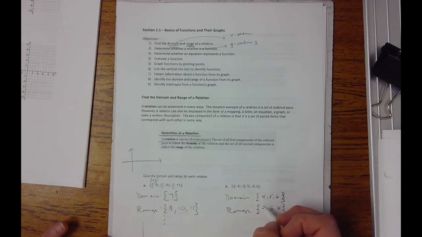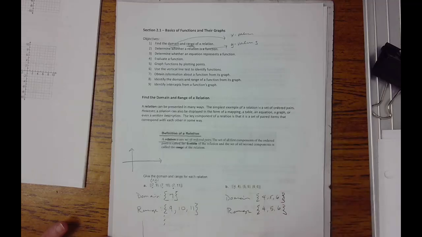Now, it can be the opposite. In other words, if I had this switched around and it was (9, 7), (10, 7), and (11, 7), where the range was actually the one that repeats, but the domain was separate, then that changes it to a function. This is also considered a one-to-one function because every member of the domain is paired with a unique member of the range.